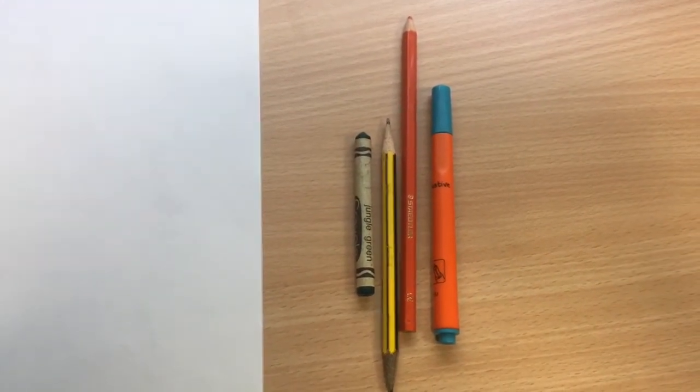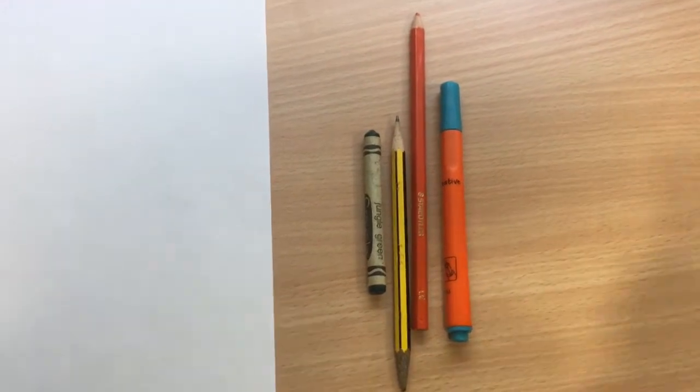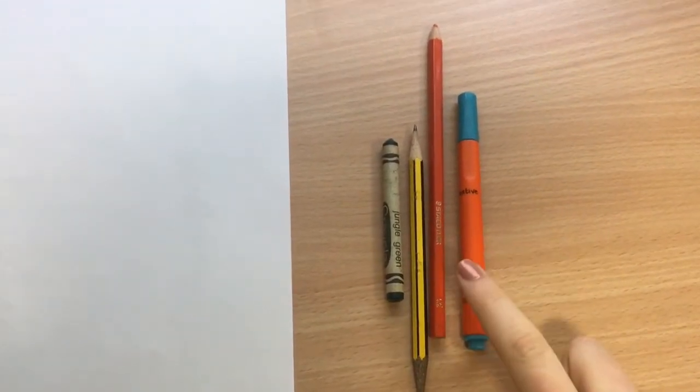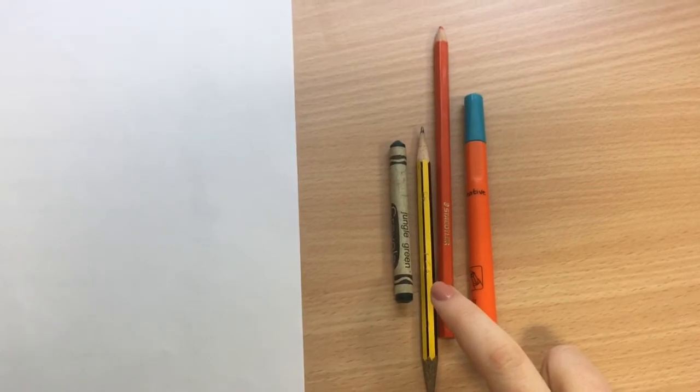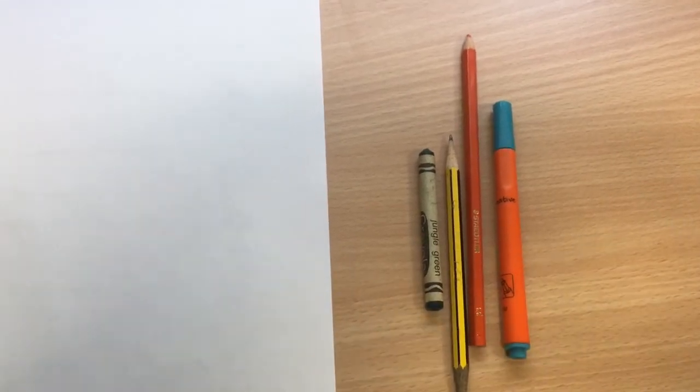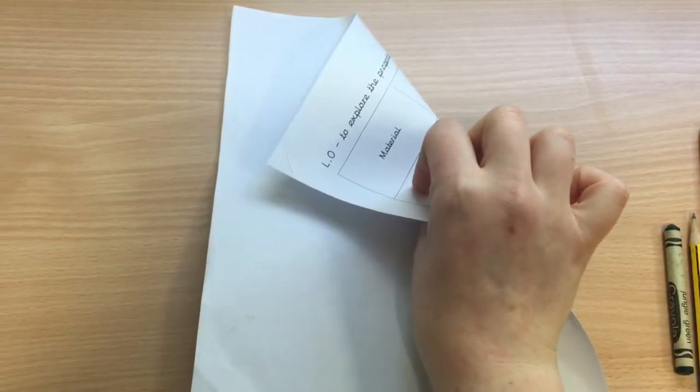You should have them in your learning pack. You will need a felt tip pen, a coloured pencil, your normal writing pencil, and your crayon. You will also need a piece of plain paper. Now I'm using scrap paper and I've got the back of an old worksheet. If you have plain paper at home, you could just use a piece of plain paper. Pause the video so you can go and get those things.